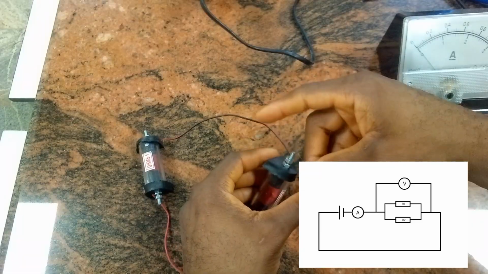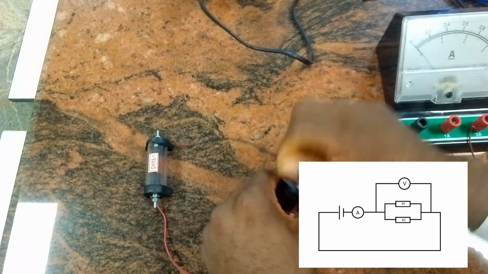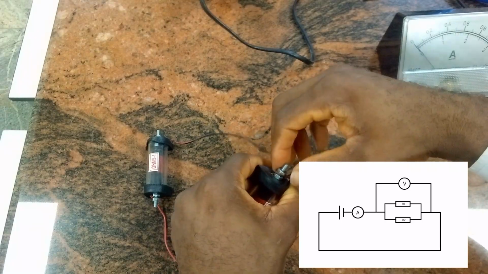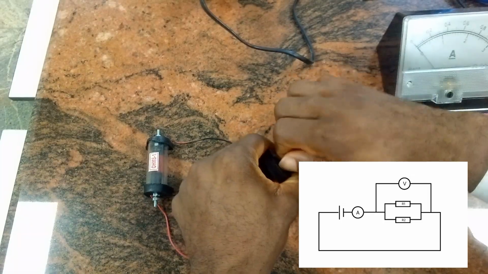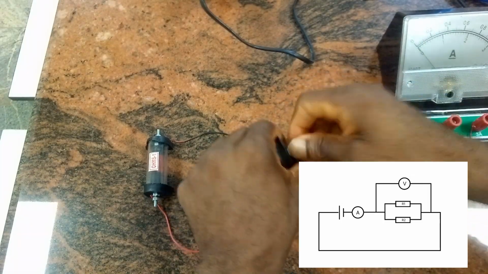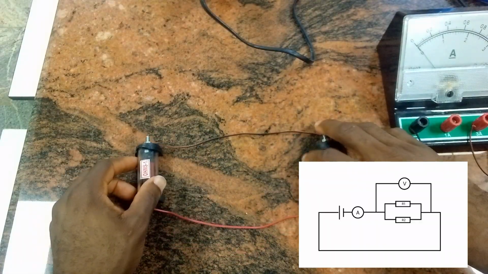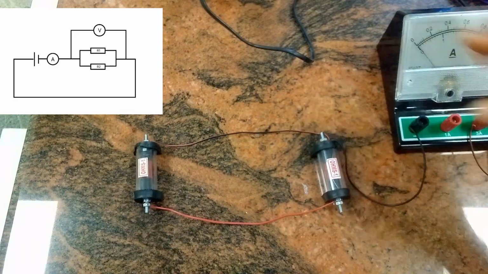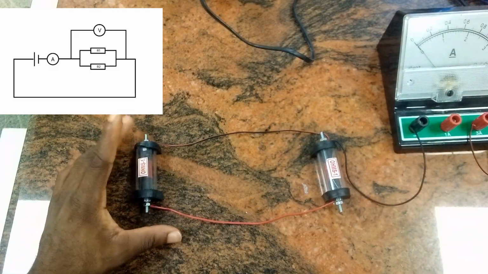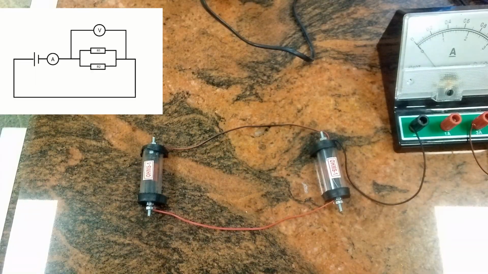Just as you can see here, I'm going to connect it. First of all, I loosen it, then I tie it, then I knot it down. So you loosen, you tie, then you knot down. Now I've been able to connect my ammeter and my resistors in parallel. The next thing I'm going to do is close the circuit.